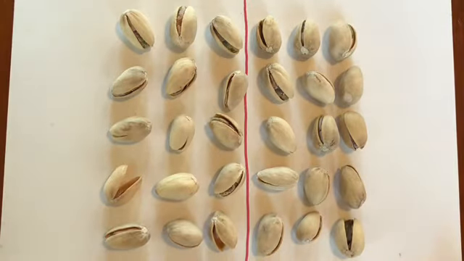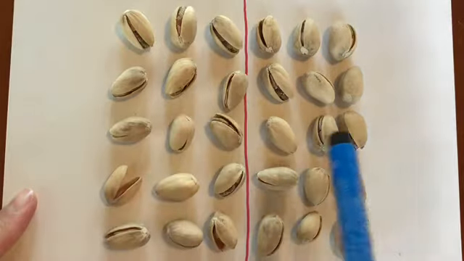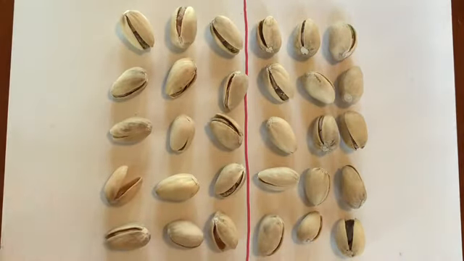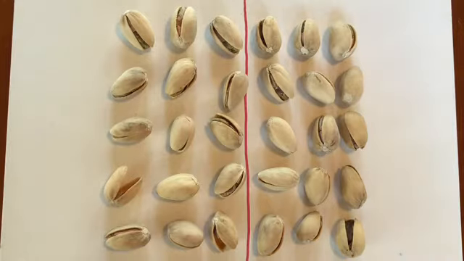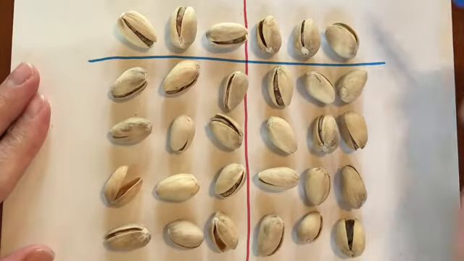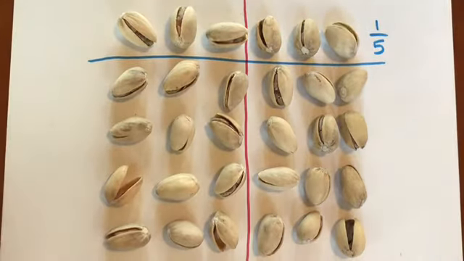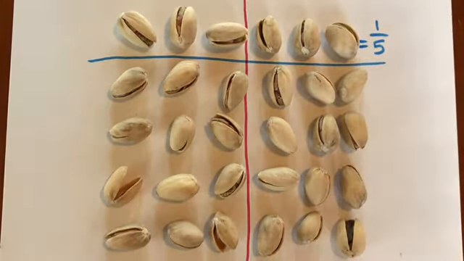I'm going to use a different color to think about what 1/5 of this group of pistachios would be. There's 30 pistachios. I want to know how many pistachios is 1/5. Remember, if we're looking for fifths, we want to split the 30 into 5 equal groups. So if I split it this way, that would be 1/5. So 1, 2, 3, 4, 5, 6 pistachios equals 1/5.